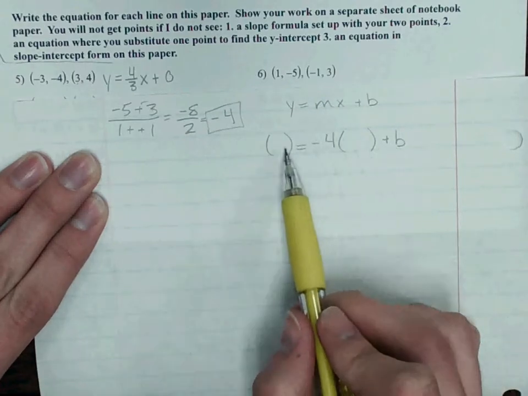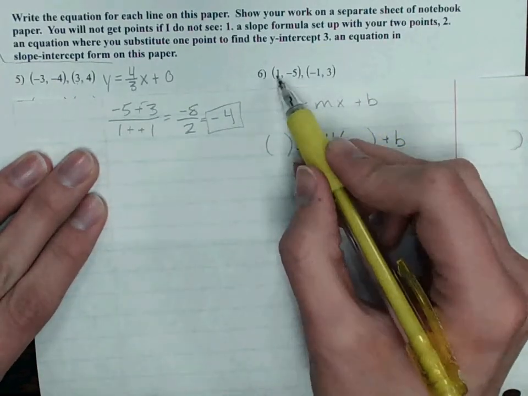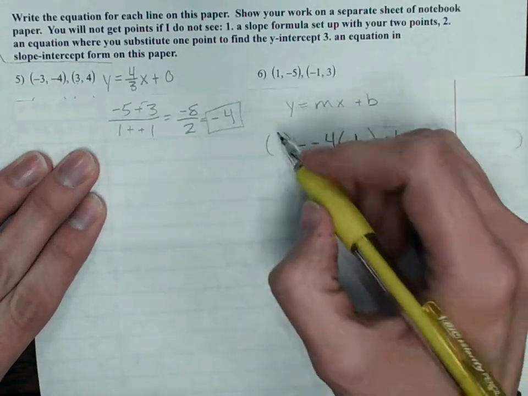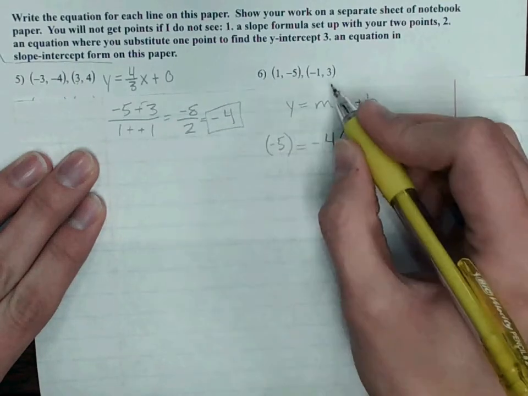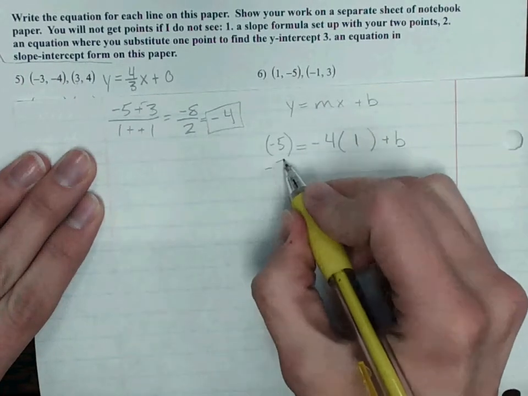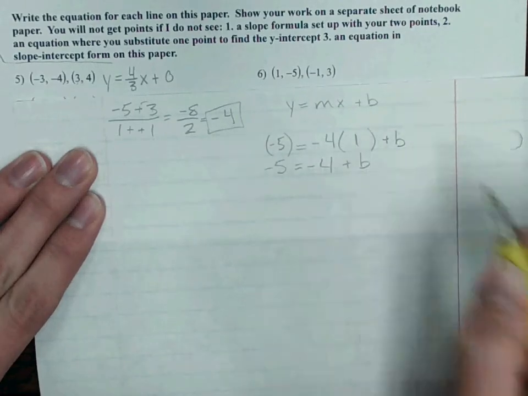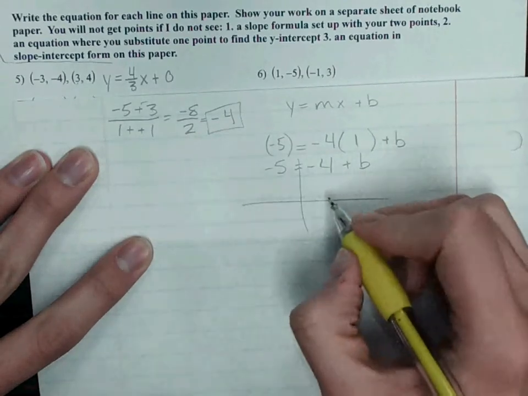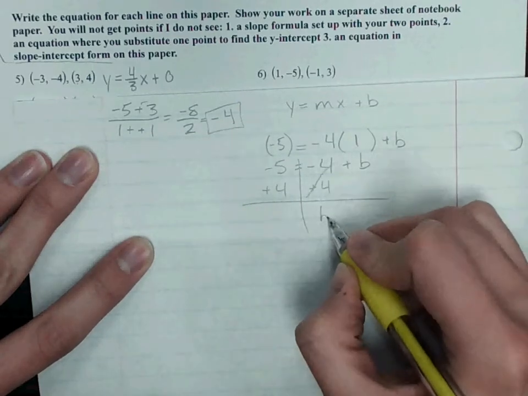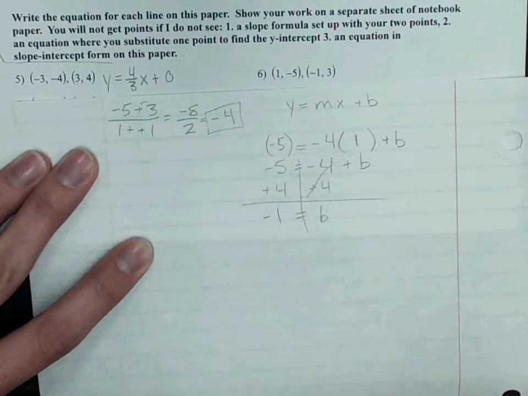Now I need to find b by using one of my 2 points. Between the two of these, each of them has one negative. I'm going to go ahead and go with the first one then. So my 1 is my x value, -5 is my y. If you had wanted to use the other point, you can do that. That is perfectly fine with me. So -5 is equal to -4 times 1, which would be -4. Now I have a one-step equation. Get rid of a -4 with a +4. Those cancel each other out. -5 plus 4 is -1.